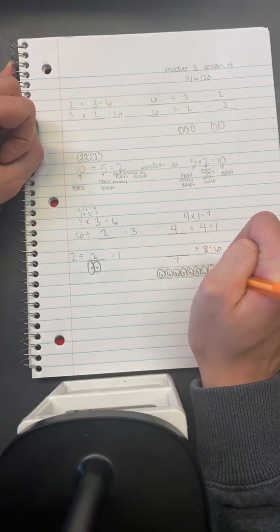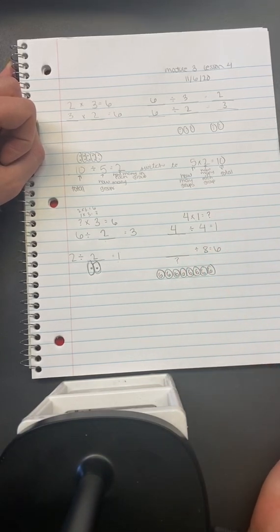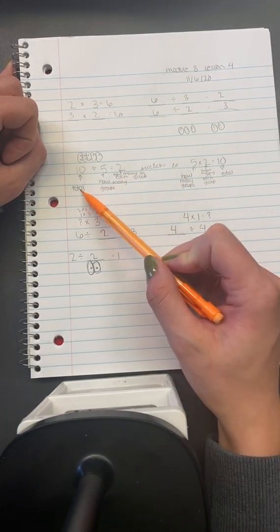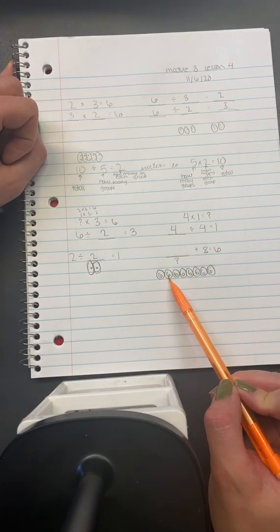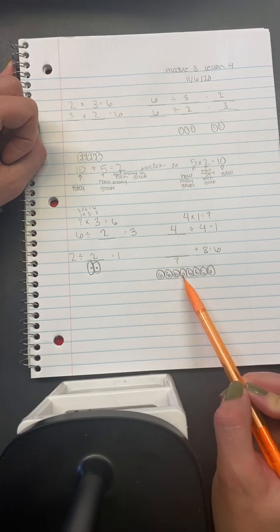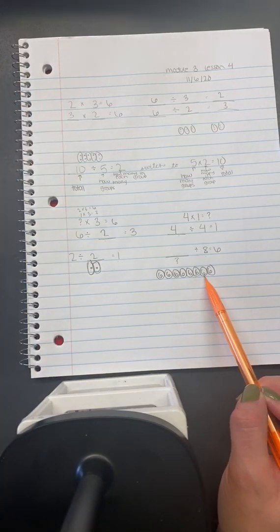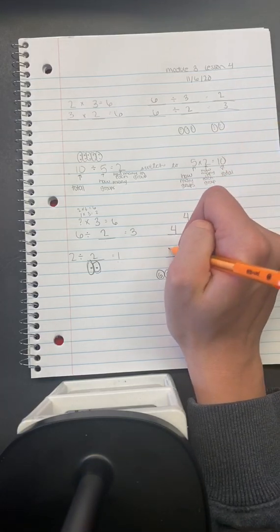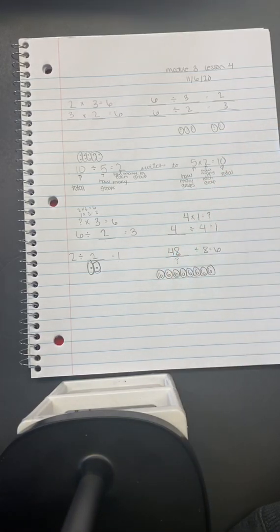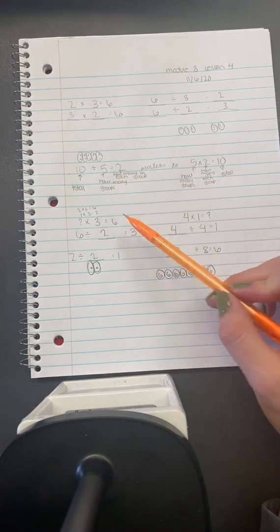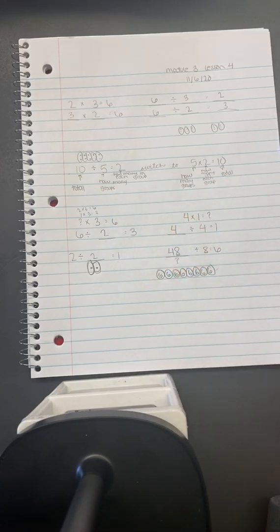And I'm going to count by 6s to figure out my total, because remember, we're solving for the total. 6, 12, 18, 24, 30, 36, 42, 48. So I ended up with a total of 48. So we're going to be working with finding our answer to our missing factor of division. So you can either switch it into a multiplication problem or you can draw out the picture.